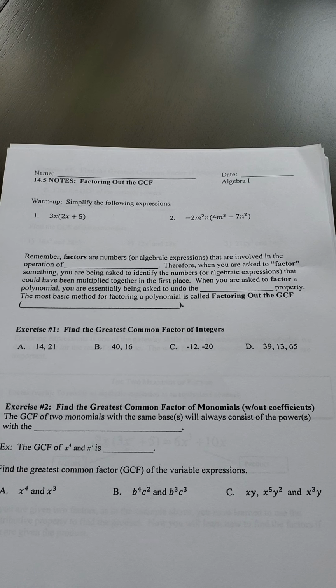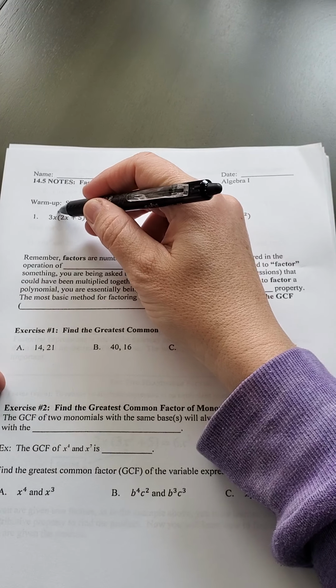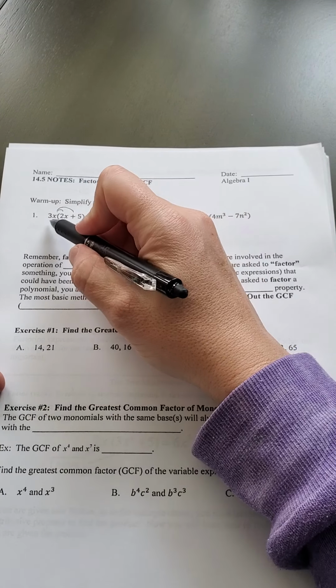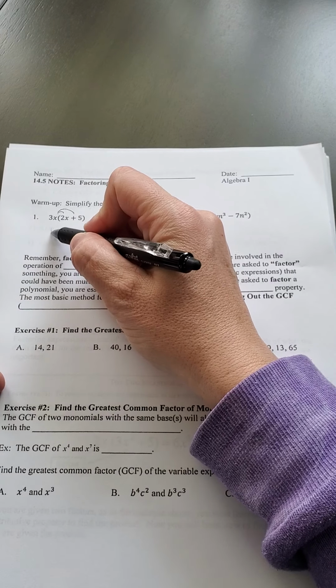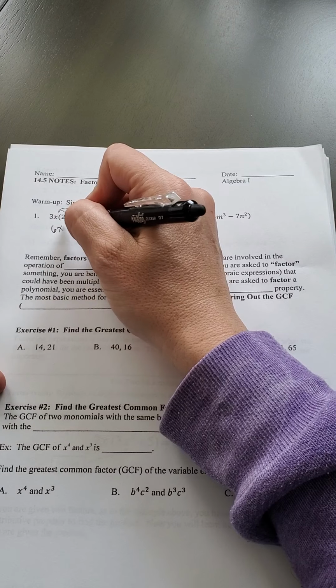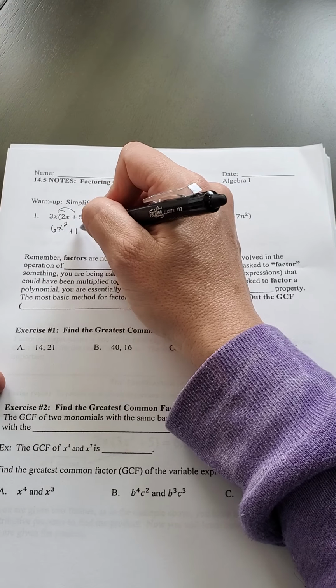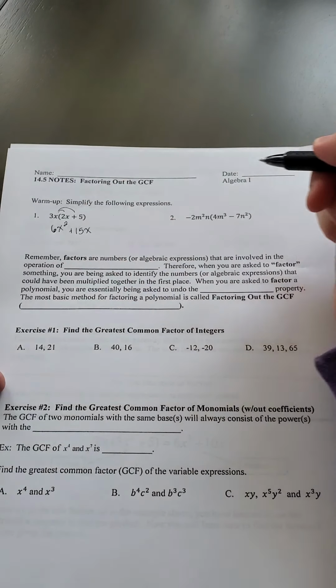So over here we have a little bit of a warm-up. It's just going to show us that we have to distribute here to simplify. So we're going to have 3 times 2, which is 6. And there's 2 x's there, so that's going to be x squared. And 3x times 5, which is going to be our 15x.